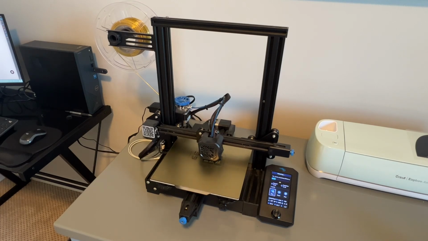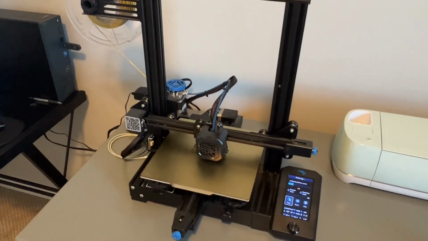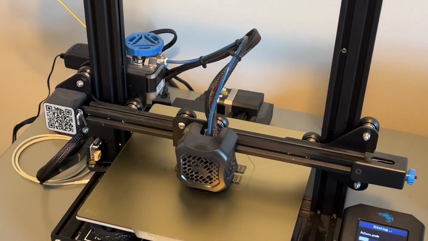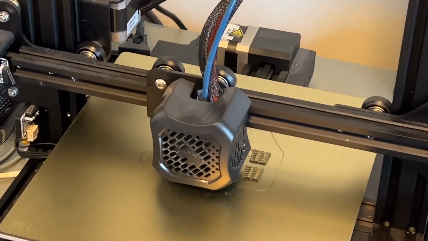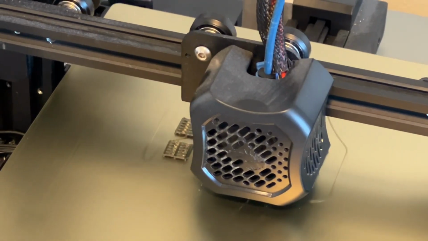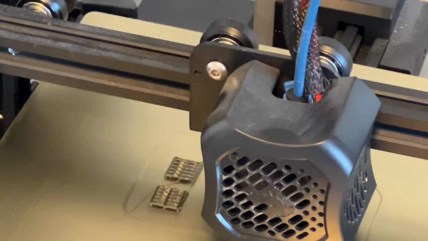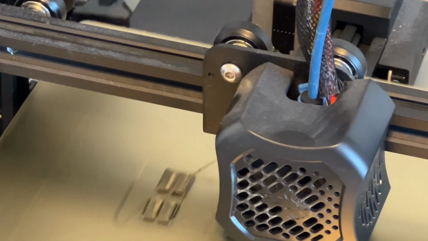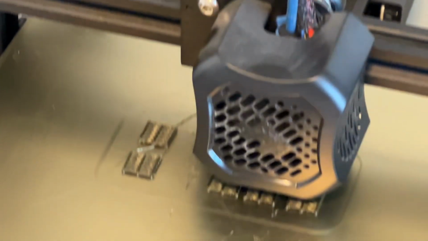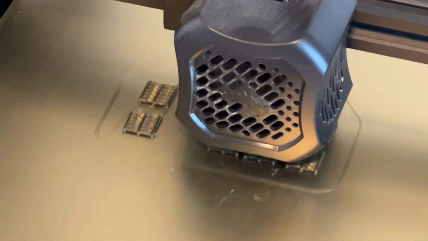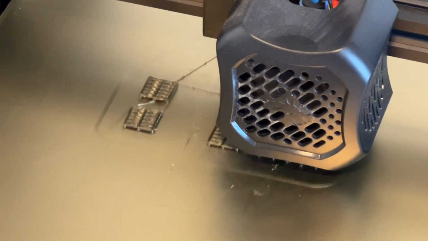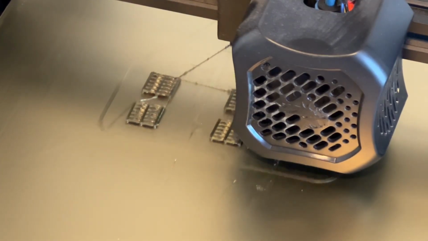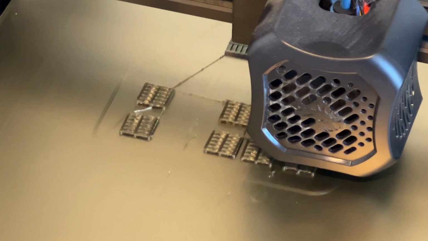But if I zoom in here, you can see that I'm printing another batch of pallets for the layout. And these are going to be stacked. I think they're about 4 or 5 pallets high. And you can see that I'm printing, I don't know, there must be about 8 stacks coming out of this print. This will take a few hours for it to print.